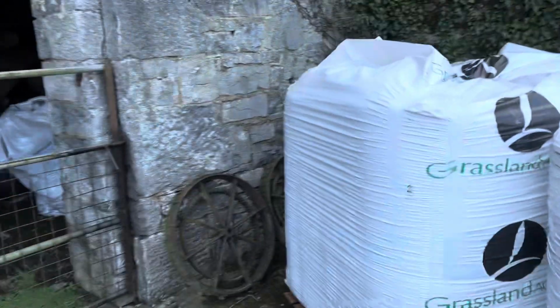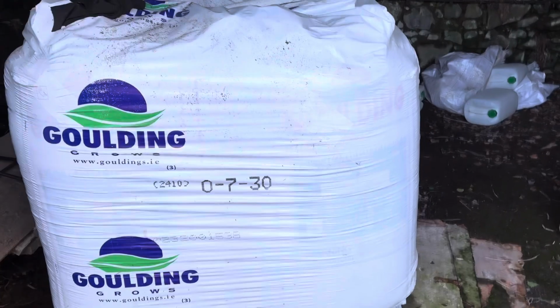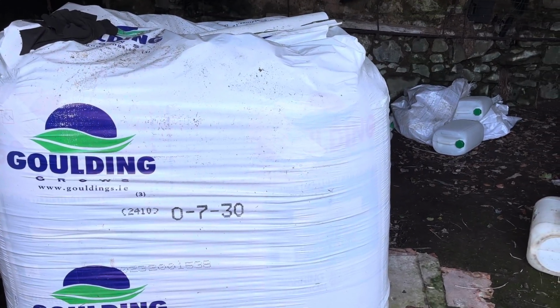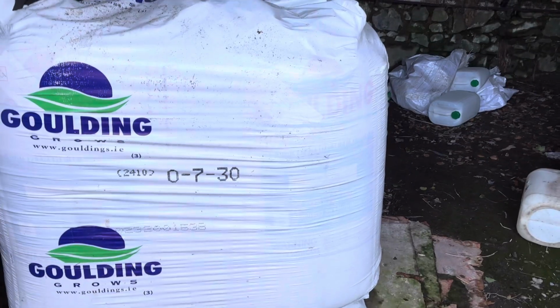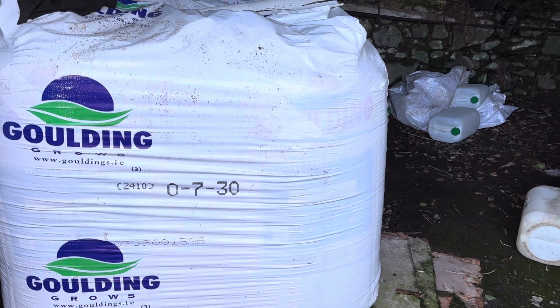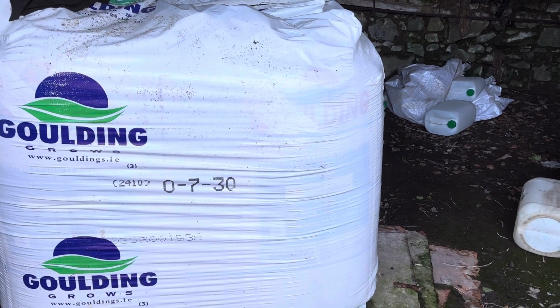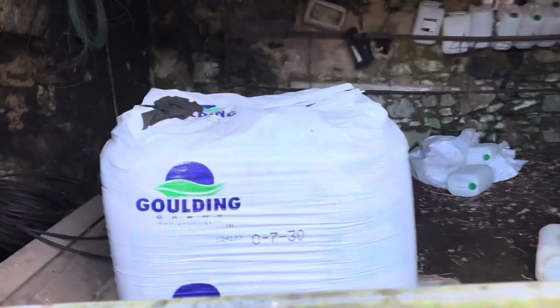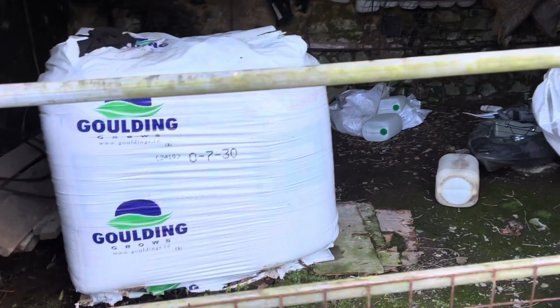Finally, another example of a compound in here, 0-7-30: no nitrogen, 7 units of phosphorus and 30 units of potassium. The reason I have some of this is for beans. Beans make their own nitrogen, so they do not need nitrogen in the soil, and because of that we use a compound like 0-7-30, no nitrogen required, and that would be the reason for it. So that's kind of all the fertilizers. A couple of examples there.